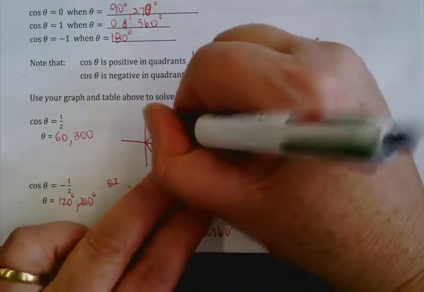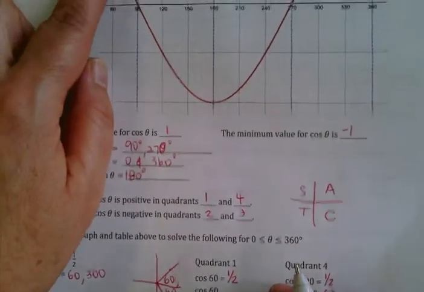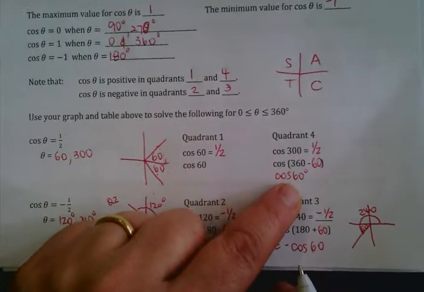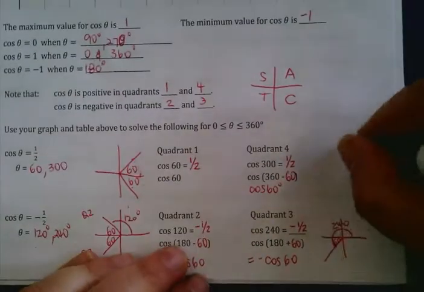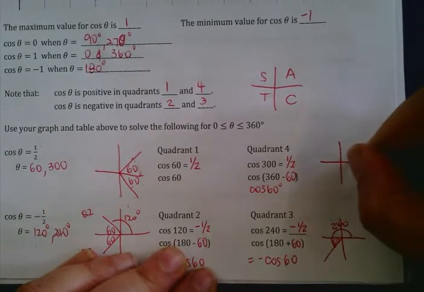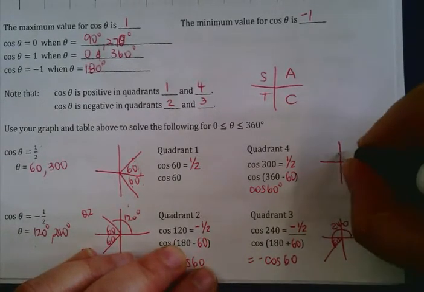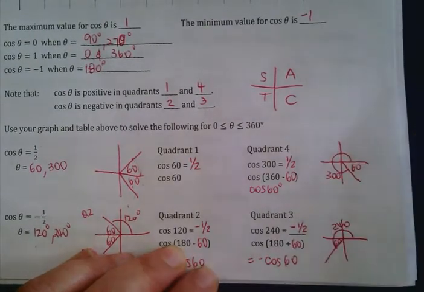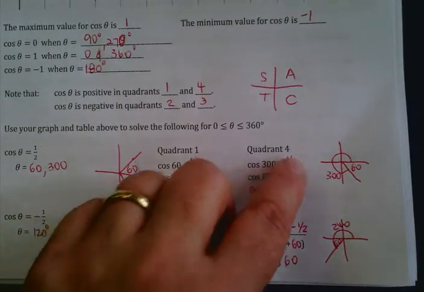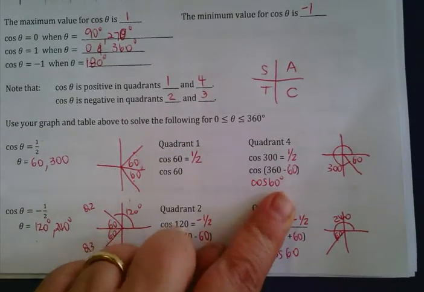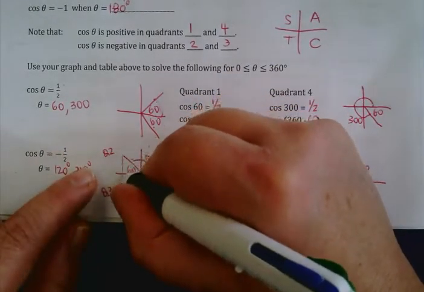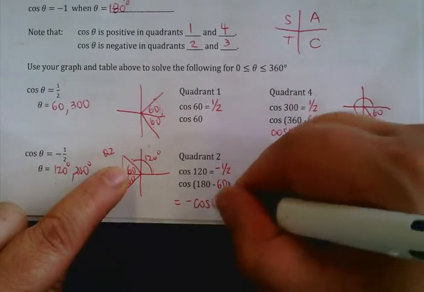So cos 60 is 1/2. You can just look at your graph. All right. Cos of 300 is also 1/2 from your graph. But we notice that it's in quadrant 4, when you're doing 300, you're going 90, 180, 270, 300 would be there, but we're short 60. But cos of 300 is 1/2. It actually happens to be the same as cos 60. All right, cos of 120. There's your 120, but we're interested in the acute angle, which is 60.